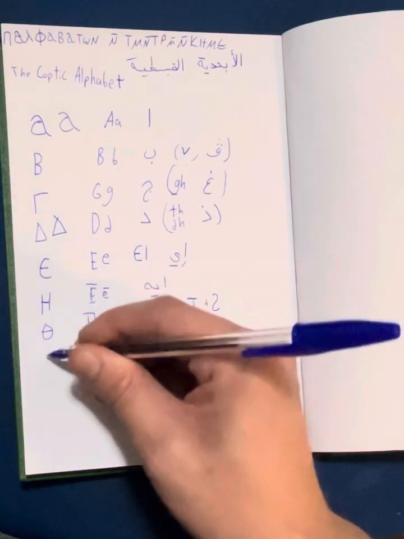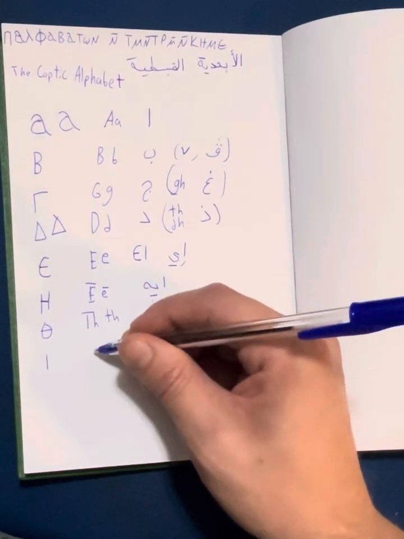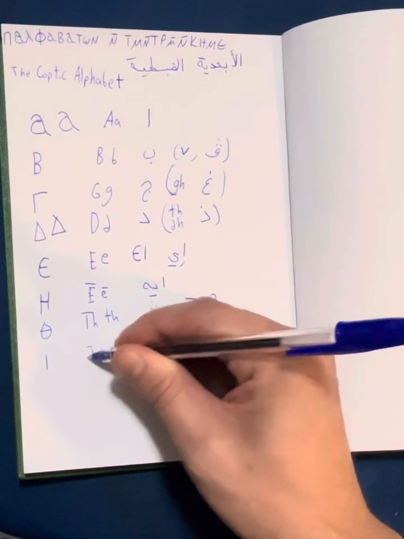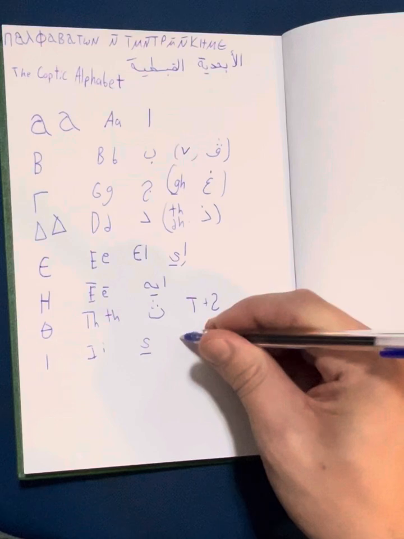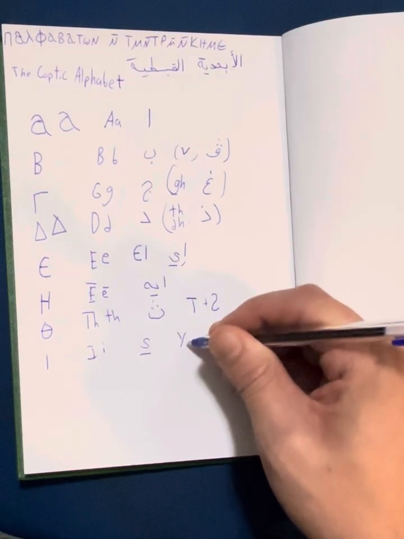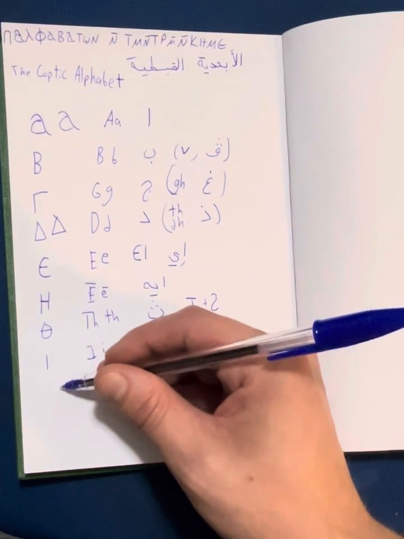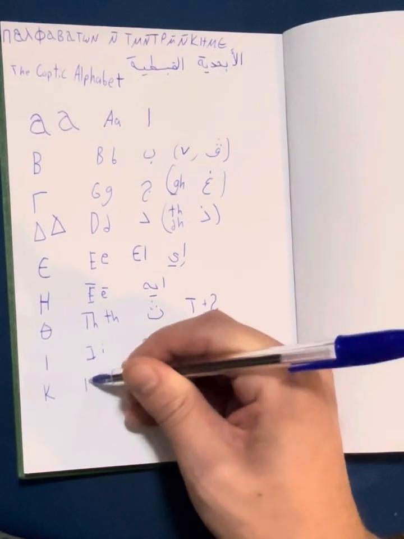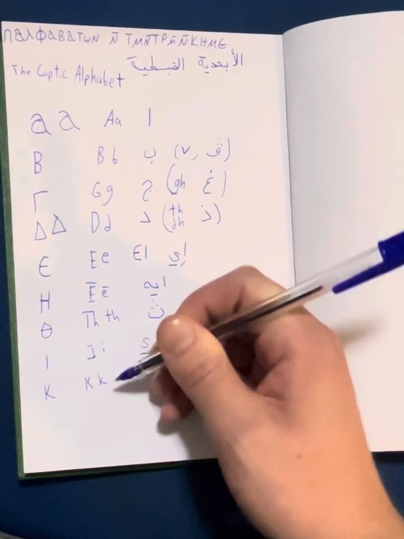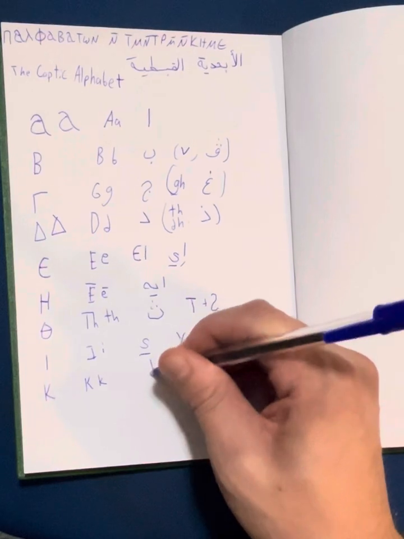Next we've got Yota or Yoda. It's kind of like the letter I. It often makes kind of a Y sound, or E. Next is Kappa. Kappa is just like the letter K. Ka. Kappa.